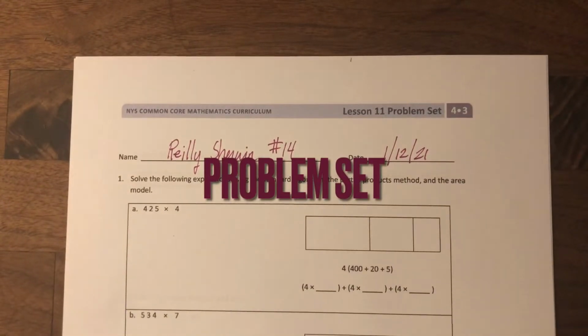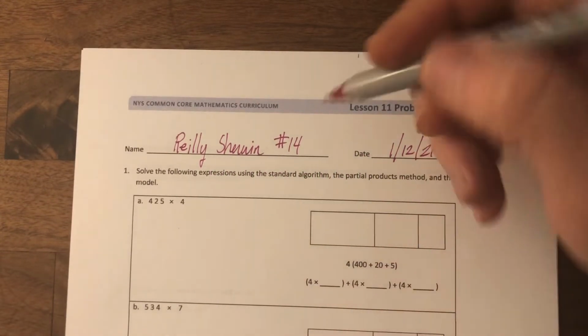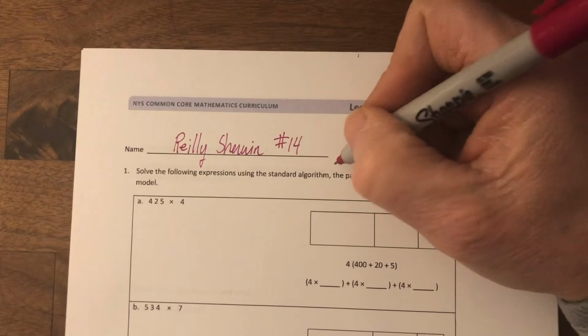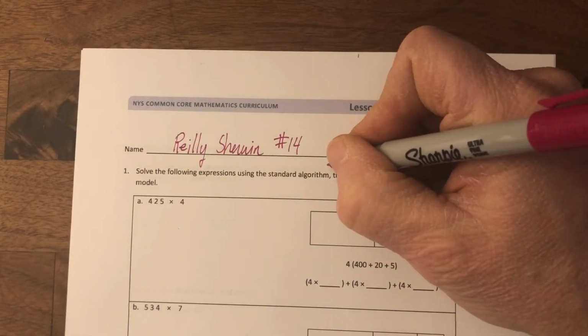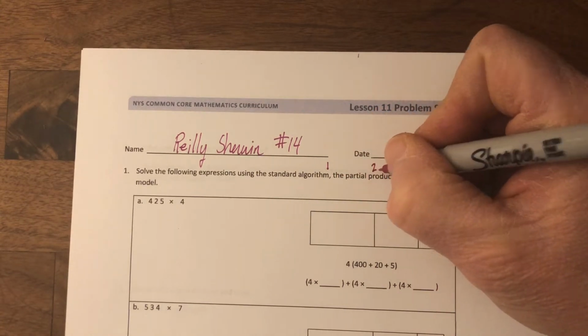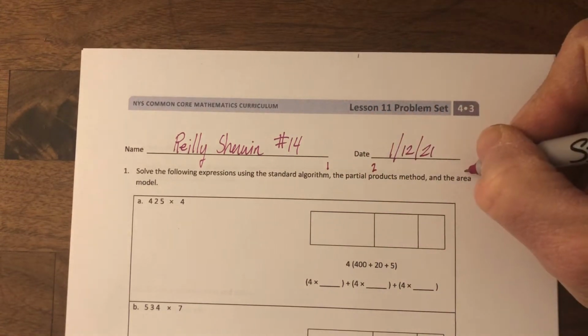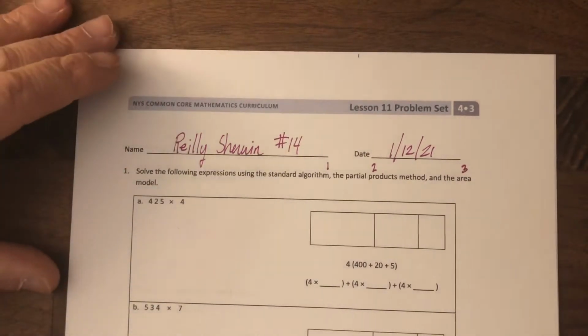Okay, here's our problem set. This will be the directions, and then follow along with what needs to be done. Solve the following expressions using the standard algorithm, the partial products method, and the area model. So I have three things to do with each one: standard algorithm, partial products, and the area model. We'll start off with number one, standard algorithm.